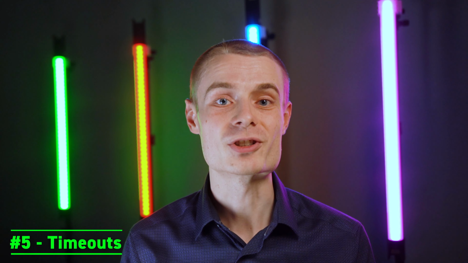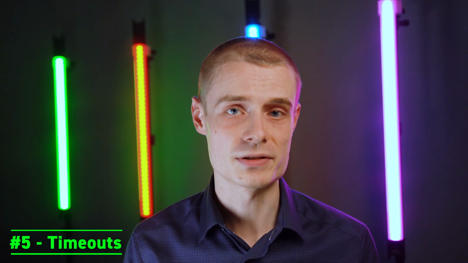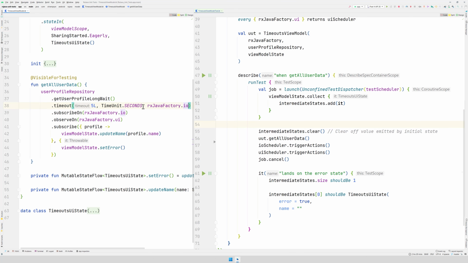This next scenario deals with timeouts. It can be really handy to use RxJava to help you deal with them, especially whenever you're dealing with networking and you want to gracefully handle a timeout. Here is a network call with a 5-second timeout. Notice how the timeout function has an IO scheduler as the third parameter. That's going to be really important for allowing us to drive this properly inside of our tests.